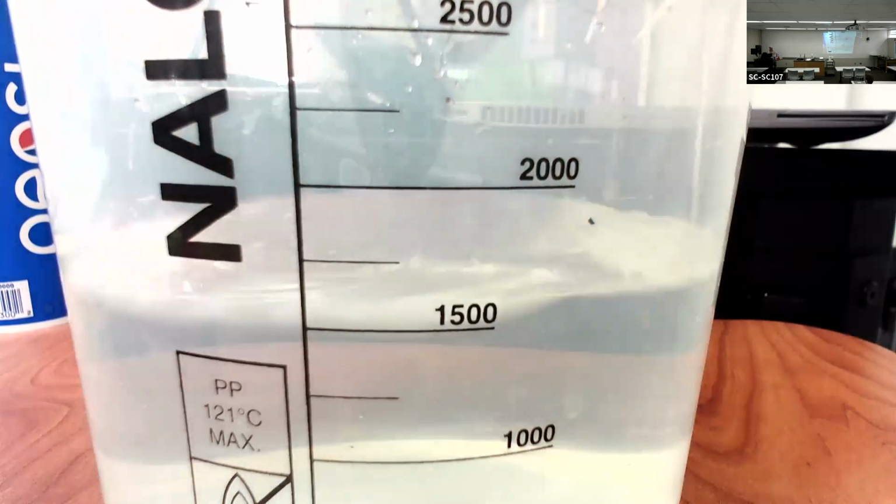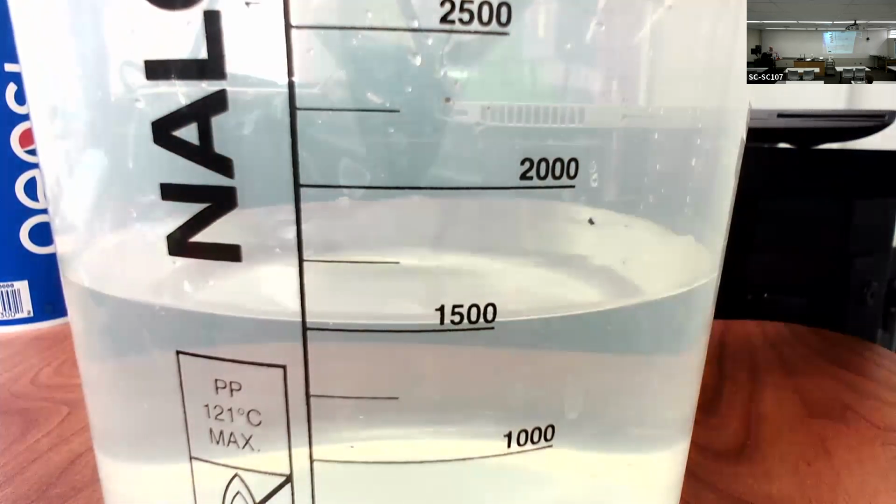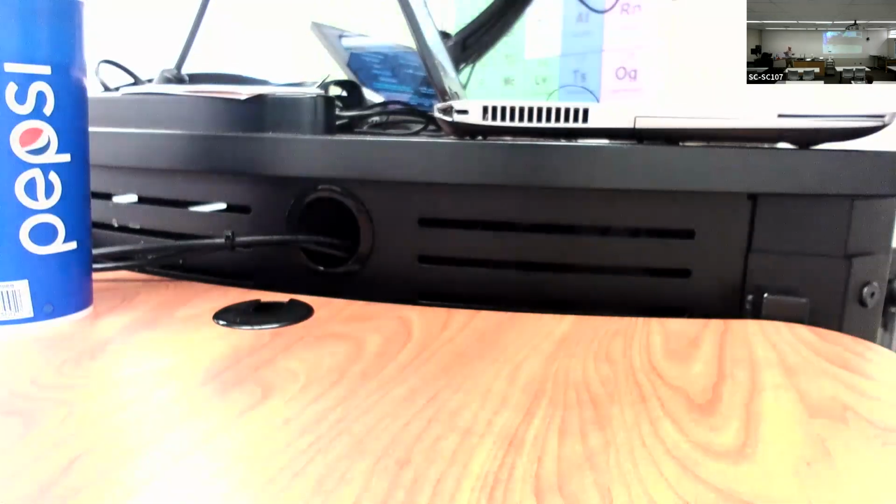So I could use displacement. Or the flip side is I could fill the bag. This takes a little doing, and this is where your lab partners really come in handy.